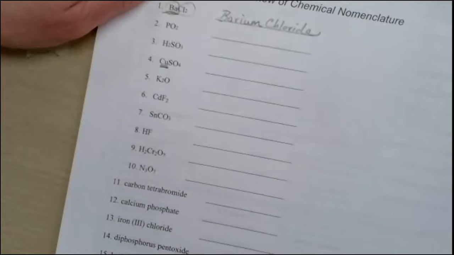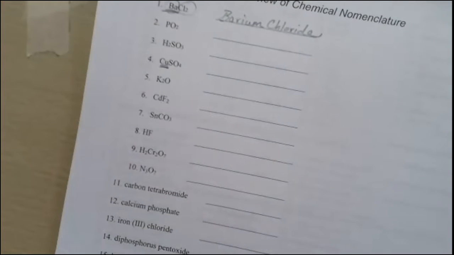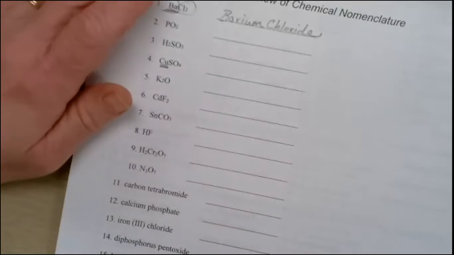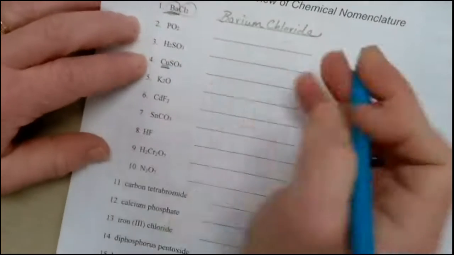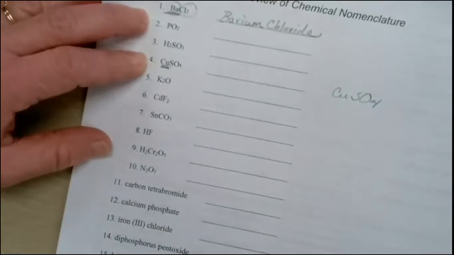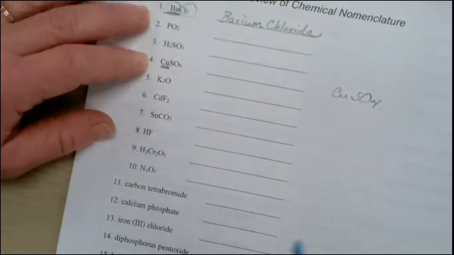Also begins with a metal. Okay. So then we know, oh, it's ionic. Do we trust its charge? No. Okay. So now is when we go into the formula. Okay. Let's see.